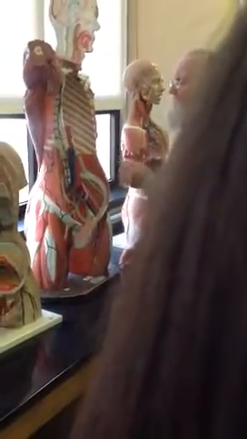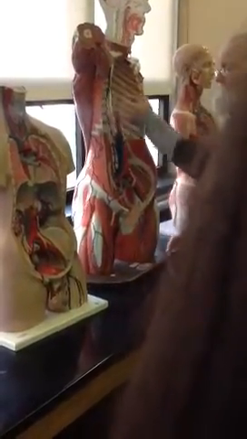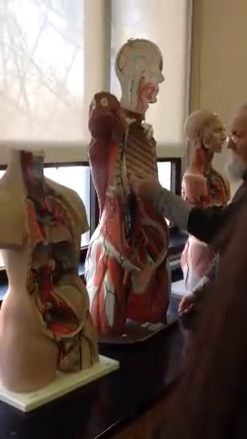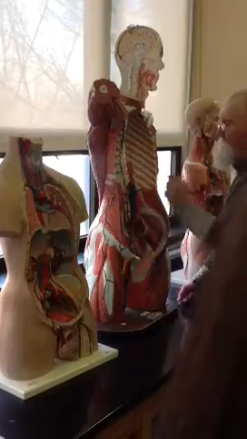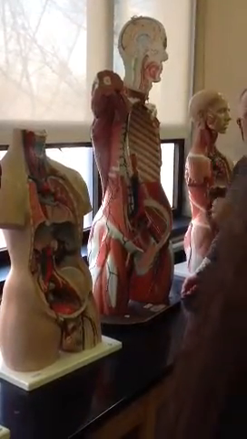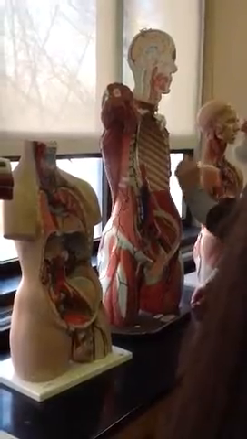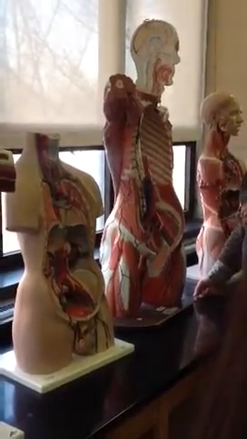Coming off of both the abdominal and, I beg your pardon, the thoracic and the abdominal are going to be intercostal arteries. Now, if there's an intercostal artery, there's an intercostal vein. Okay?